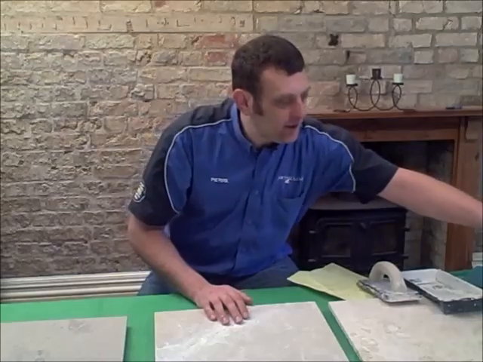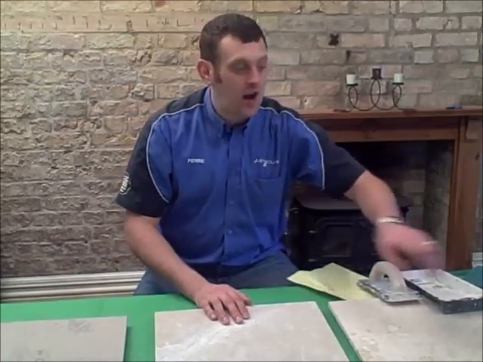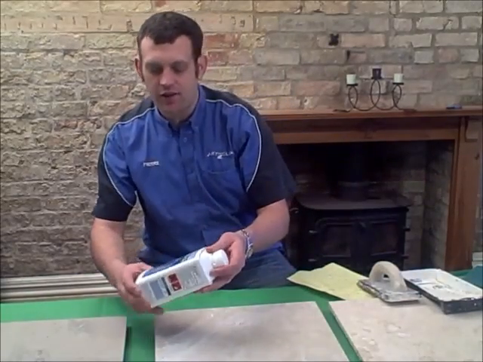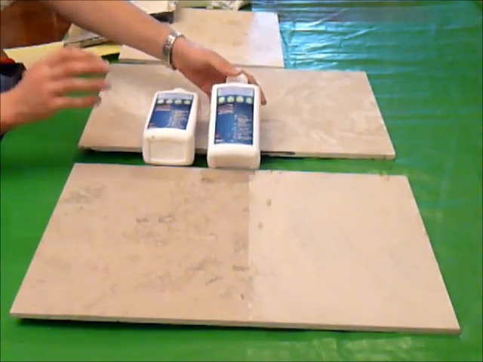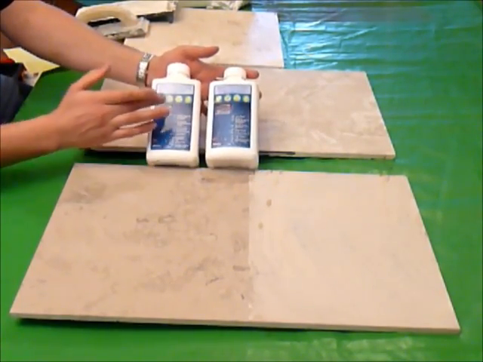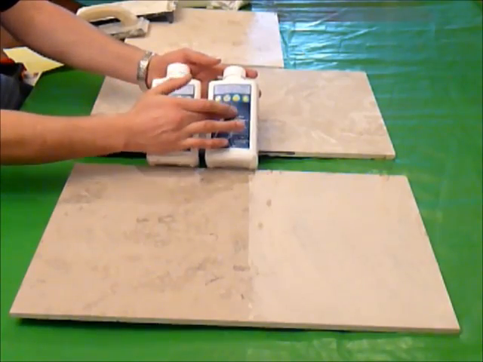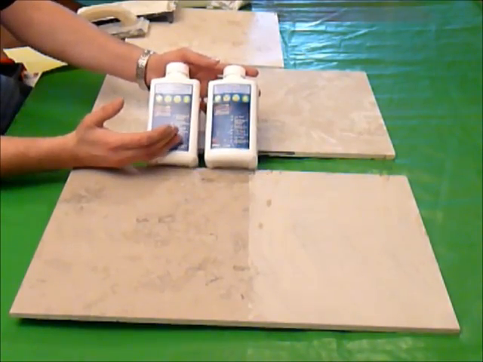Let's talk quickly about sealers. I've got some examples here. The examples of the sealers I have is what we call impregnators, and we're talking specifically about stone now. I've got two samples here. One is a water-based impregnator, the other one is a solvent-based impregnator.